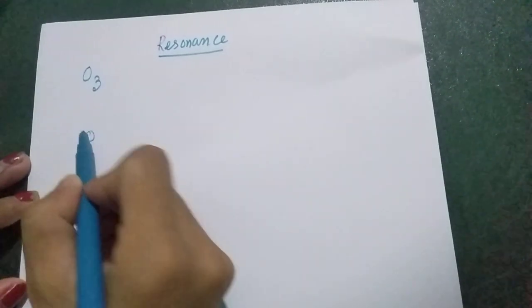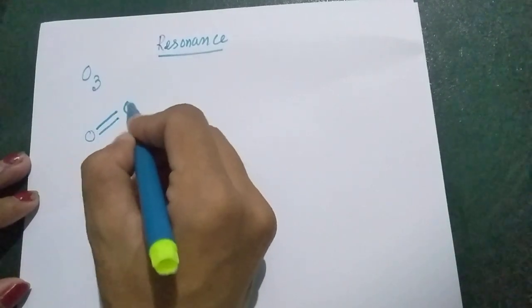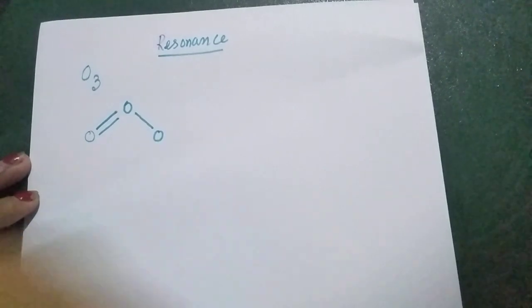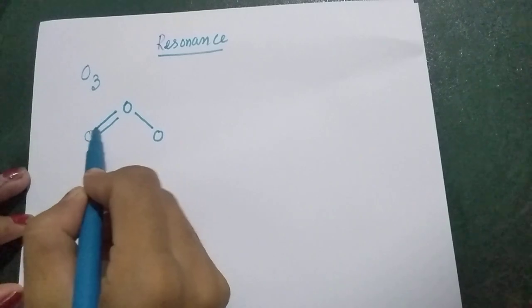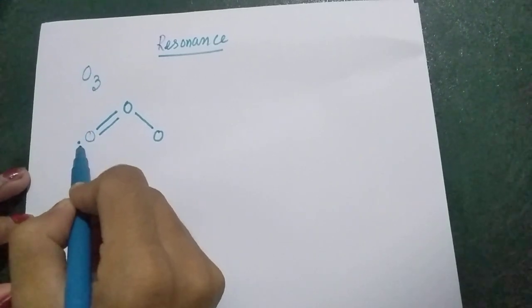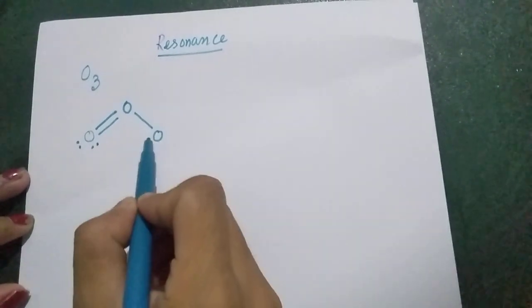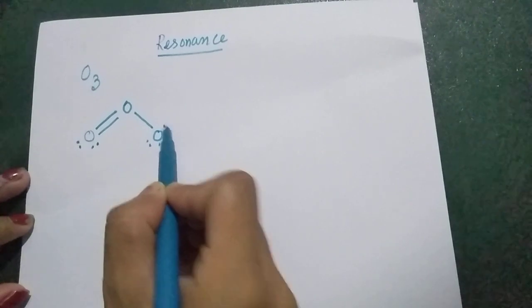The Lewis structure of O3 is oxygen with a double bond and one oxygen with a single bond. The oxygen with the double bond will always have two lone pairs, and the oxygen with the single bond will have three lone pairs and a negative sign.